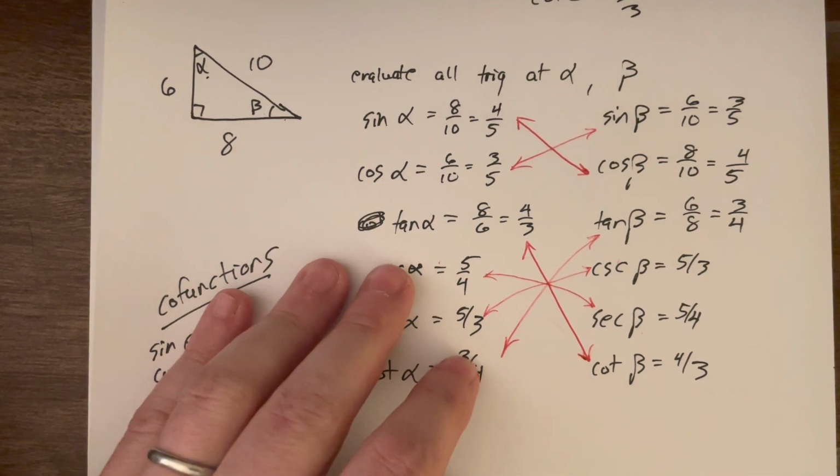Okay, so we've got two more little pieces here. Because now we've got all of our nice pieces established, but now we need to start talking about special triangles.